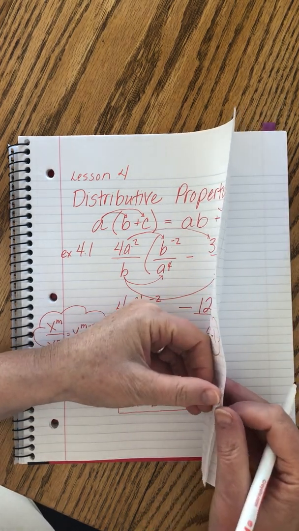So nice to be doing actual algebra, isn't it? Rather than torturing ourselves with spheres and cones.